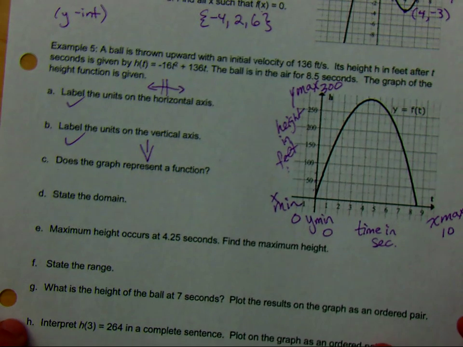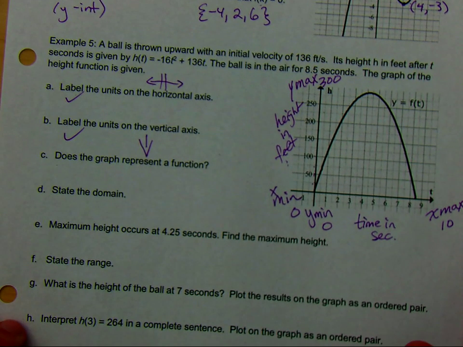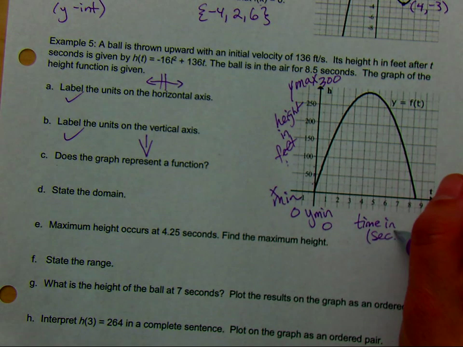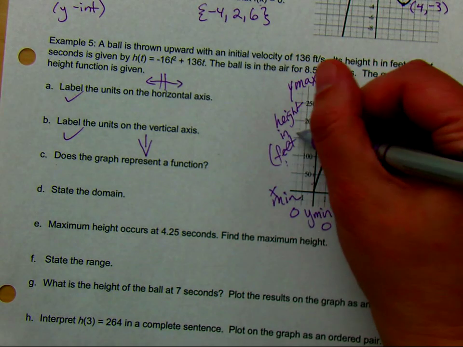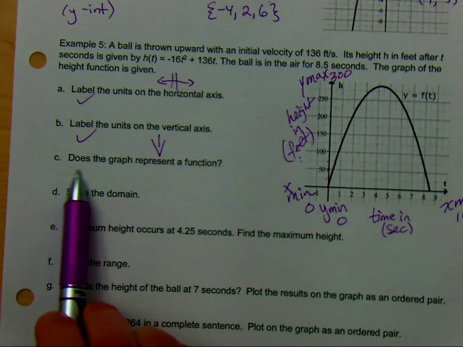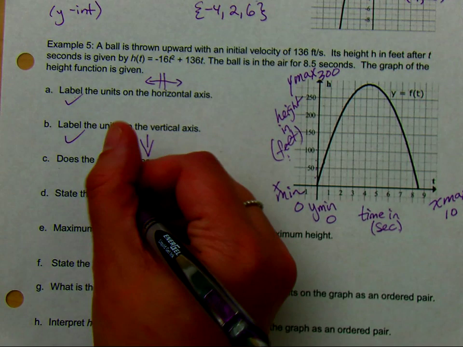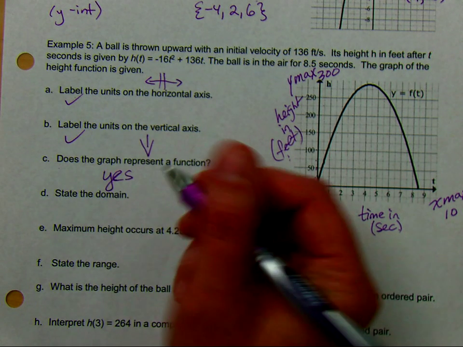Did you have a question? Sure. Yeah, just so long as we know, it's not time in years, it's not time in minutes or hours, it's time in seconds. So just putting the units, and he's asking, can you put that in parentheses? That's fine too. Okay, does the graph represent a function? What would you say? Yes, it does. It passes the vertical line test.